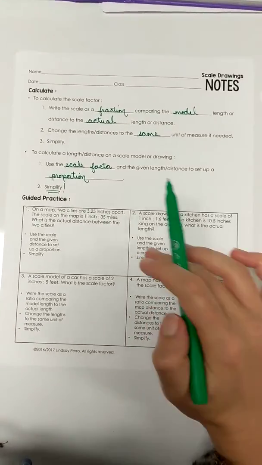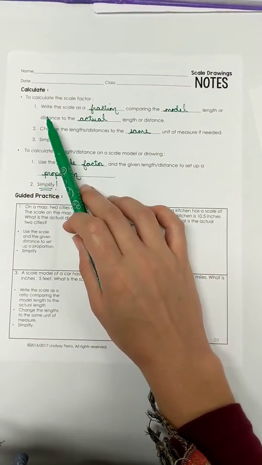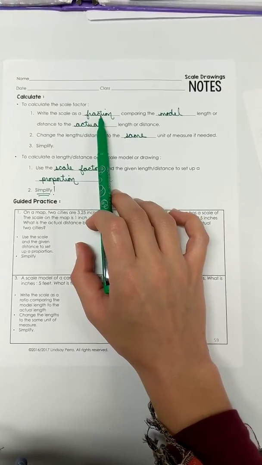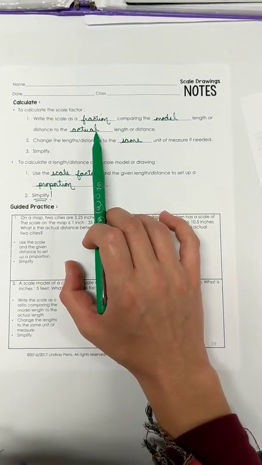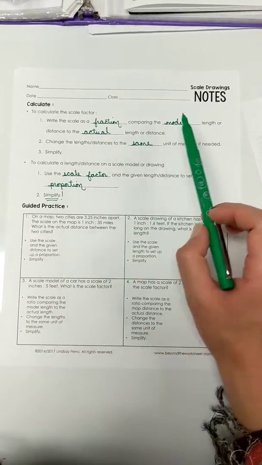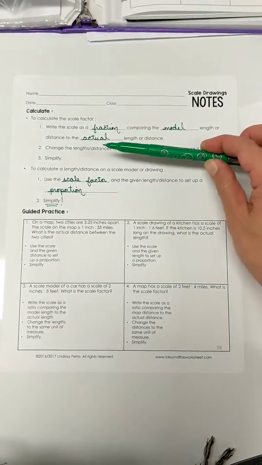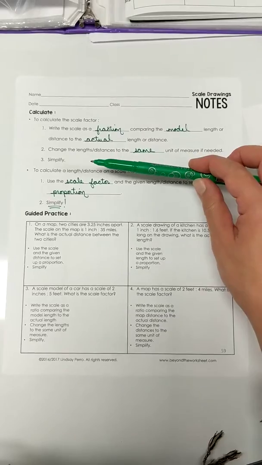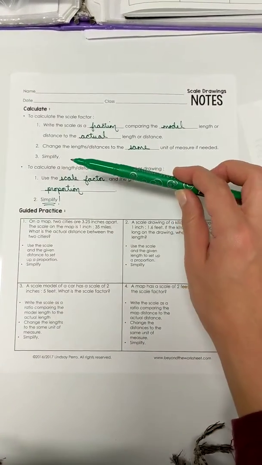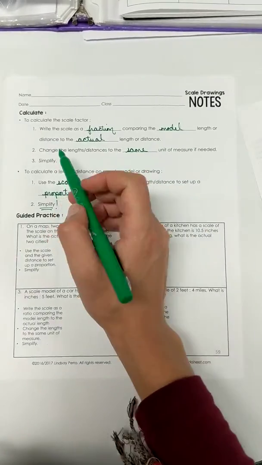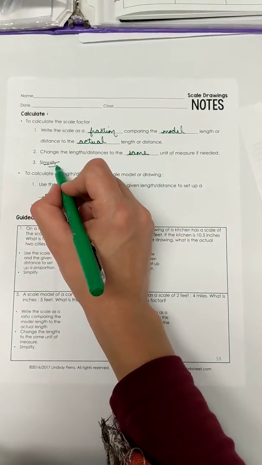For the second part of your notes, to calculate the scale factor, your first step is to write this scale as a fraction, comparing the model length or distance to the actual length or distance. So our unit scale is the model to the real life. Change the lengths and distances to the same unit of measure if needed, and simplify. So I always want to simplify.